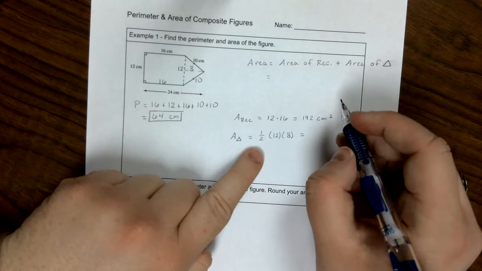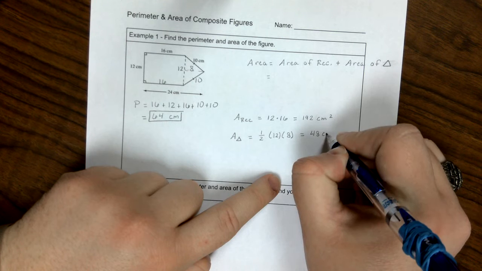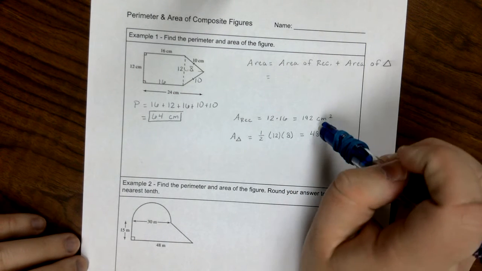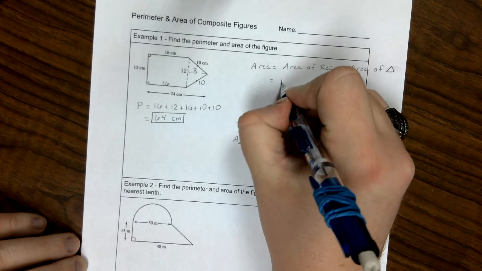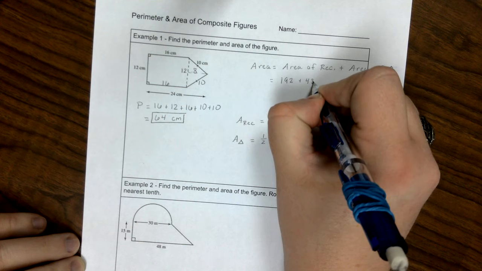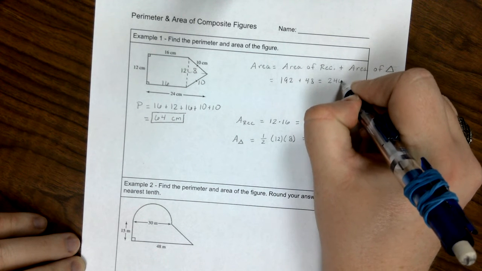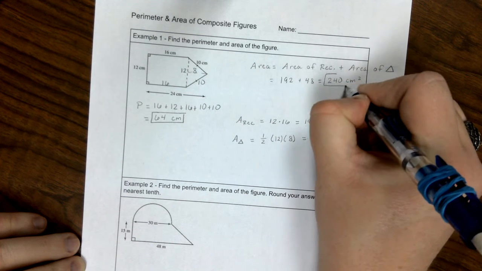And so 1/2 times 12 times 8, that's going to be 48 centimeters squared. And so I'm going to come back up here and I'm going to add these two numbers together. 192 for the rectangle plus 48 for the triangle. That's going to equal 240 centimeters squared. So that is the total area.